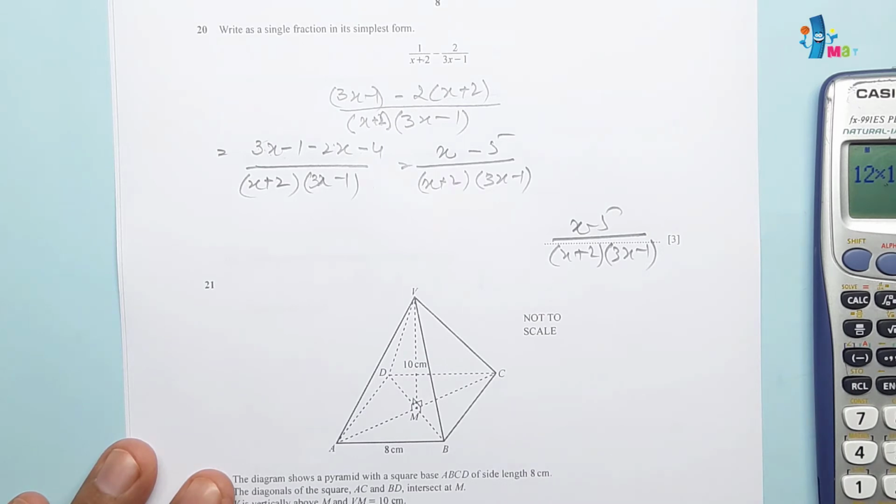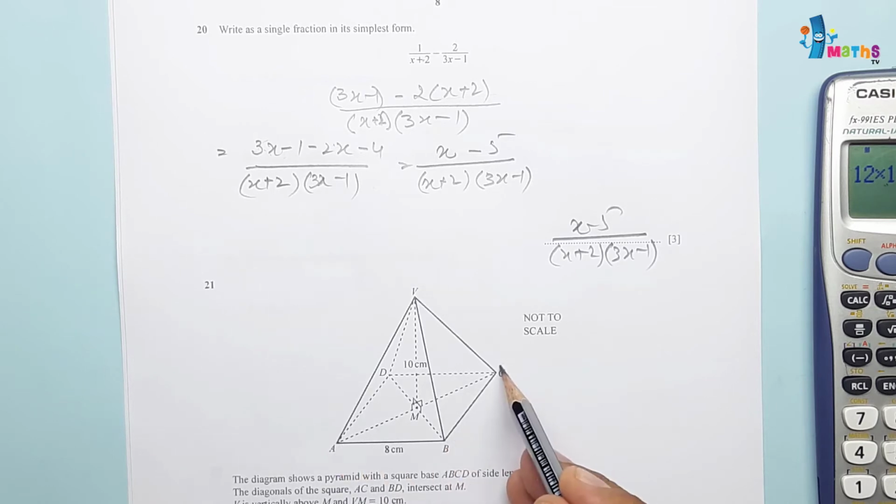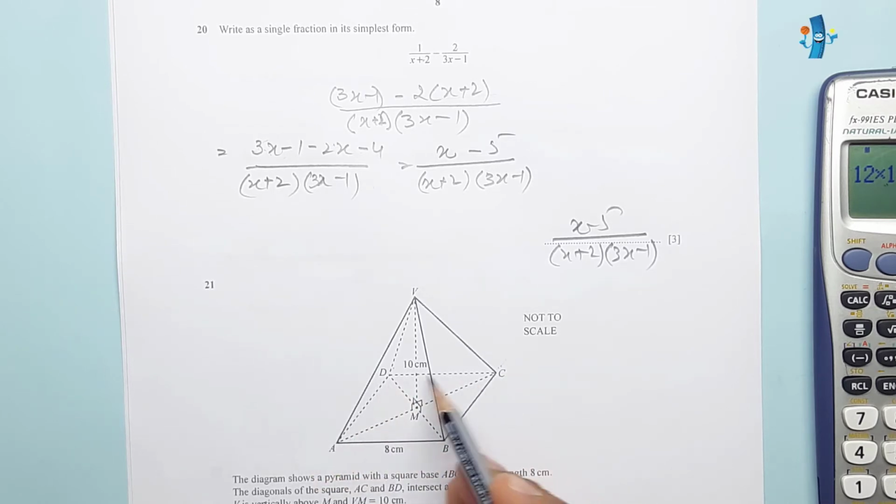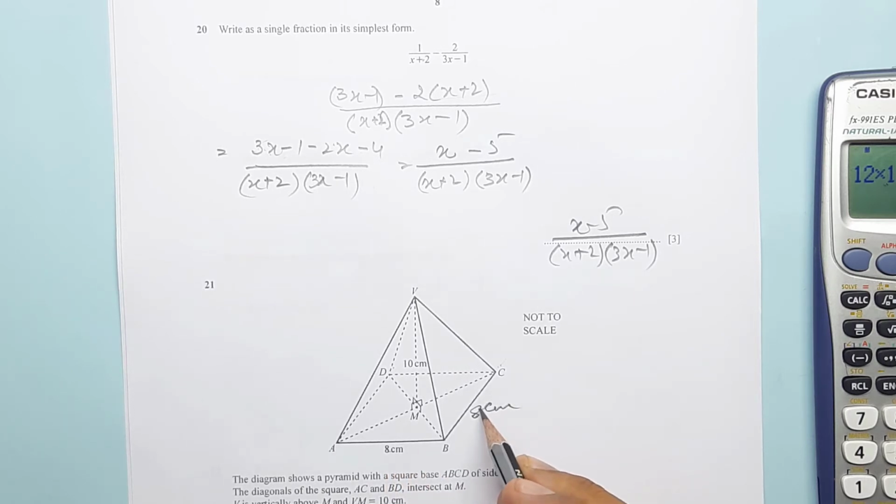Now this is question number 20. In this question, the diagram shows a pyramid. This is a pyramid with a square base ABCD. This is the square base, each side is 8 centimeters. This is also 8 centimeters. So each side is 8 centimeters.